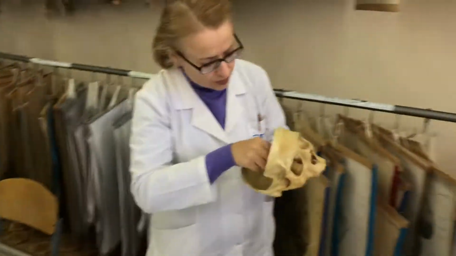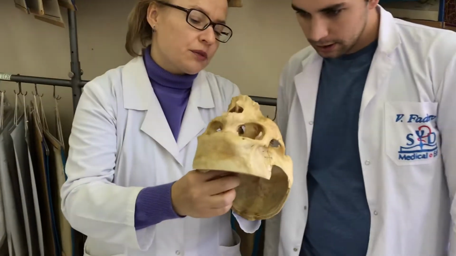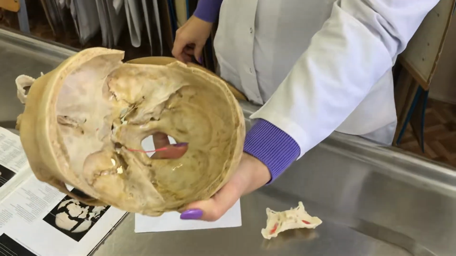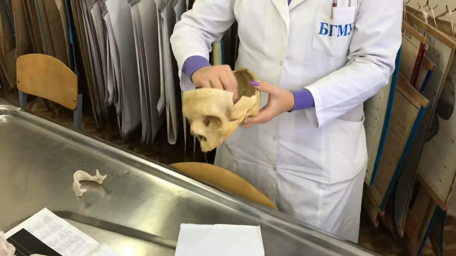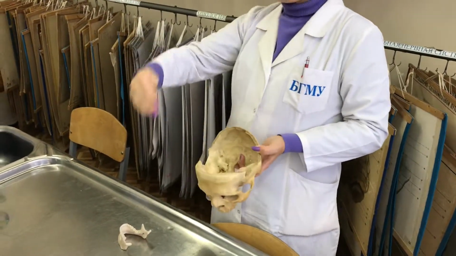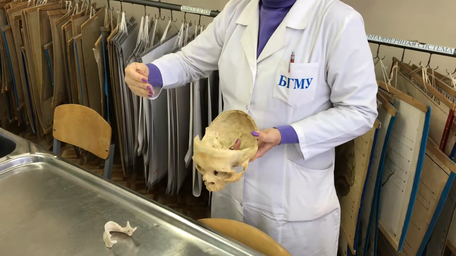The fissure in front of the top of the pyramid is the sphenopetrosal fissure.